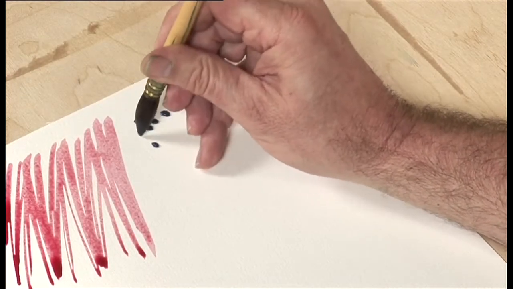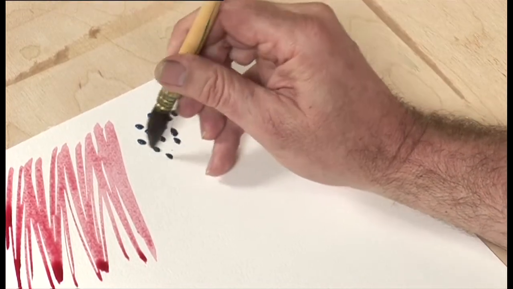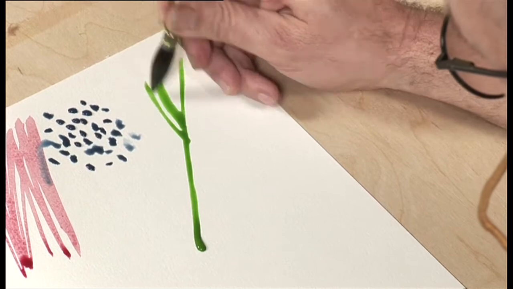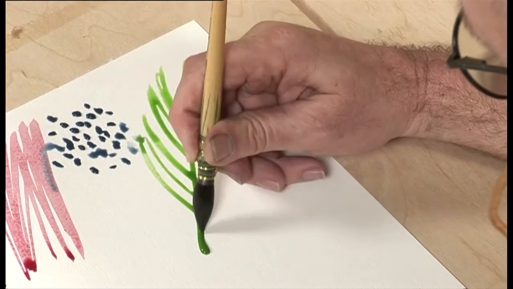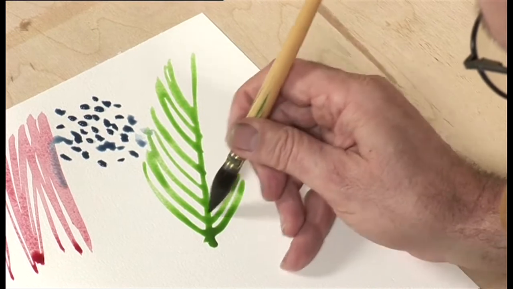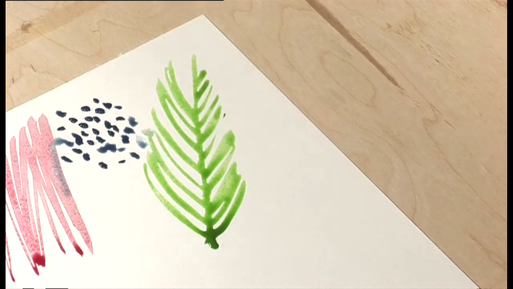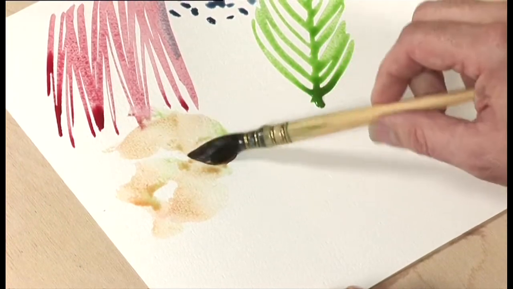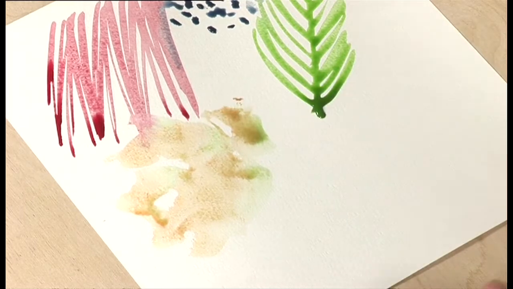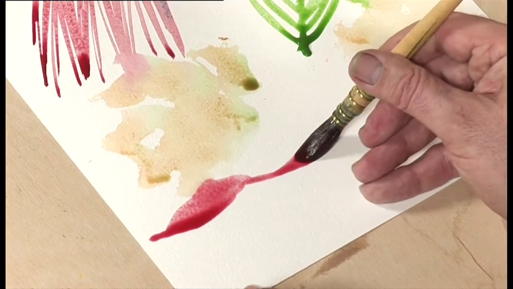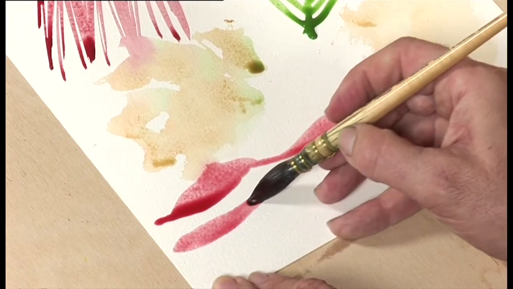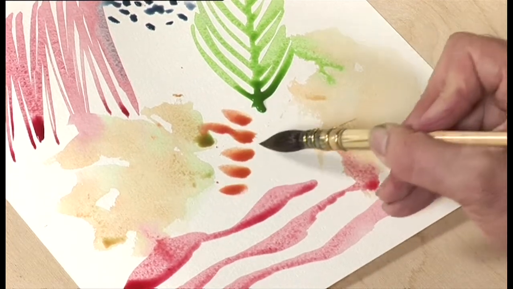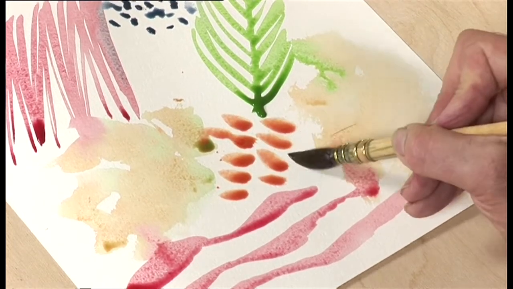The tip is also useful for large dabs and dots. Sweeping lines of strong colour can create large, natural shapes, such as a palm leaf. By rolling the head of the mop, you can paint areas of irregular colour. Paint undulating lines by varying the pressure on the brush. Finally, use the shape of the mop brush's bristle head to dab large petal shapes.